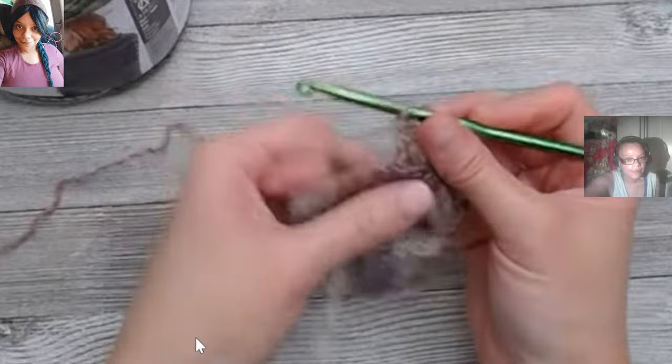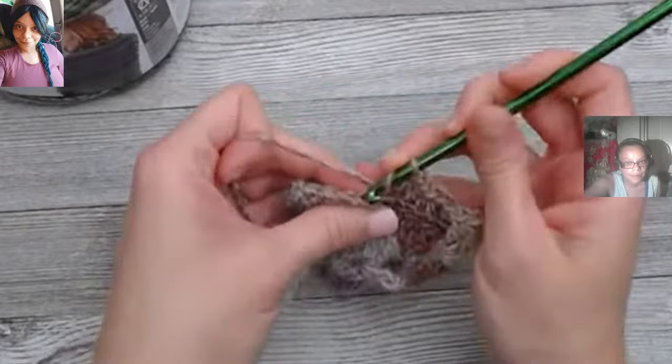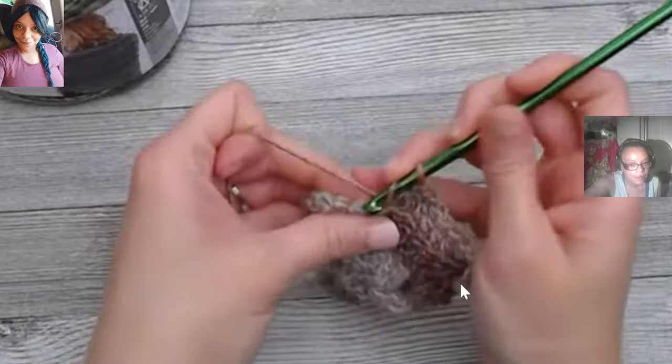That's it. Pretty easy, which is fantastic. And it's beautiful. And it's comfortable. It's just the perfect shawl, especially for a beginner.